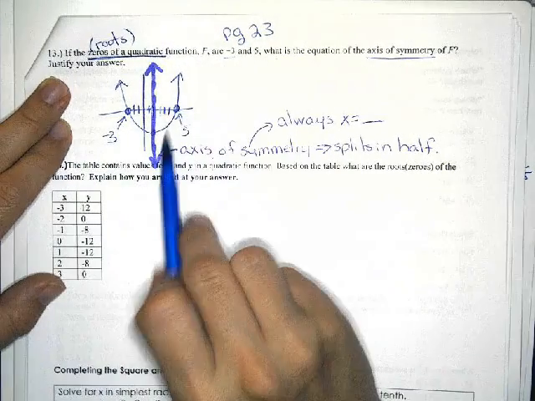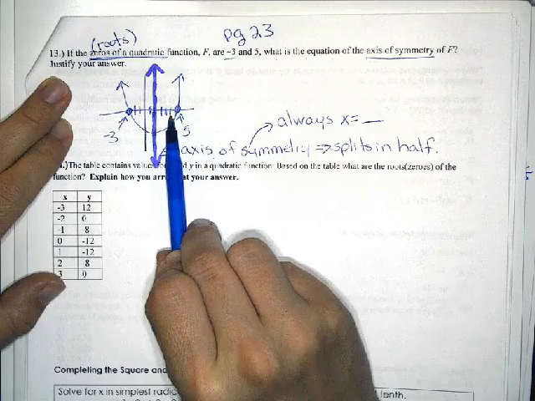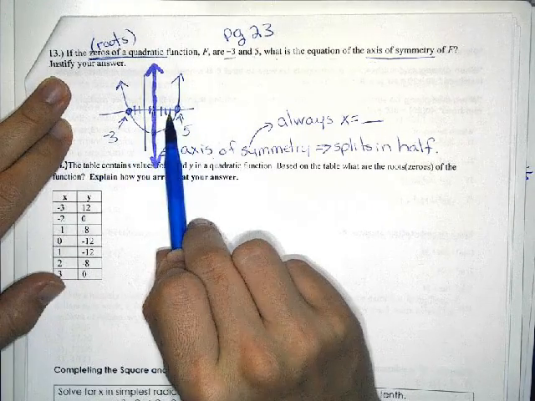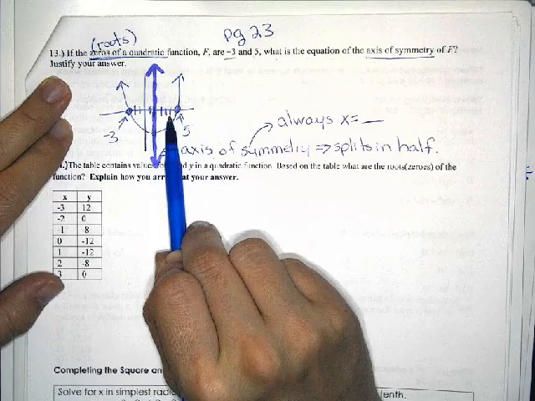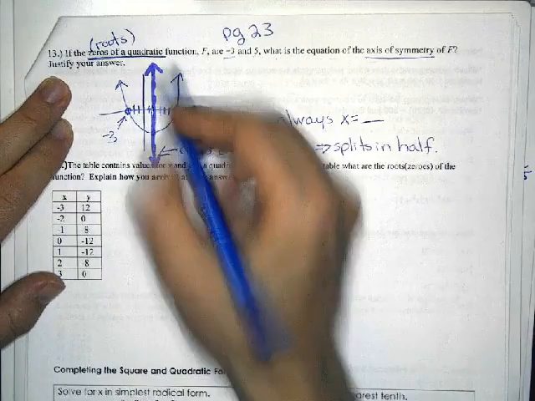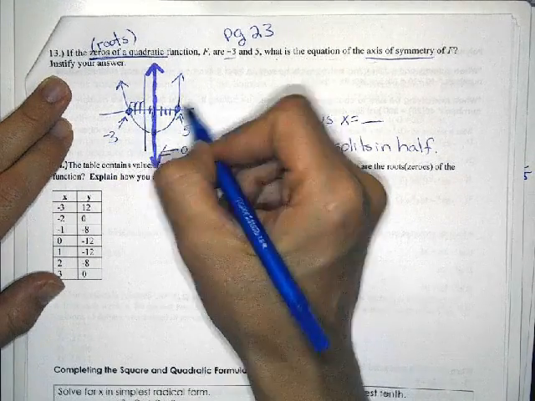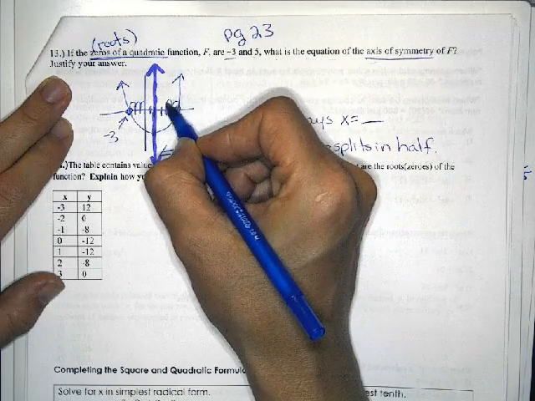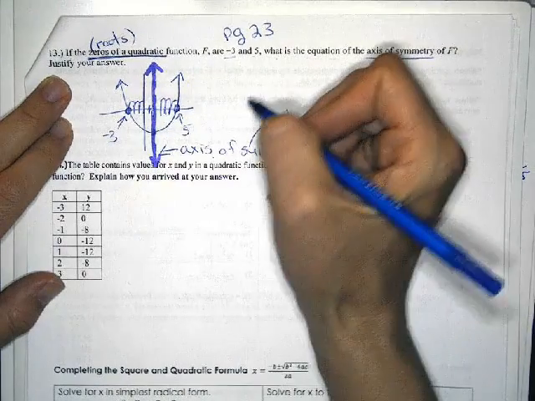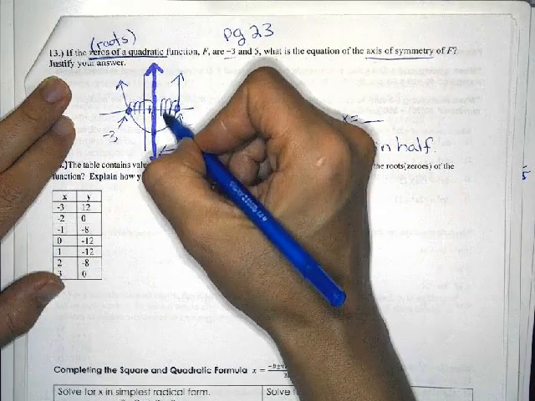Well, would a 4 right here be halfway in between -3 and 5 if I'm right here? Oh, no. So we have to be an even amount. So let's count. 1, 2, 3. 1, 2, 3, 4.